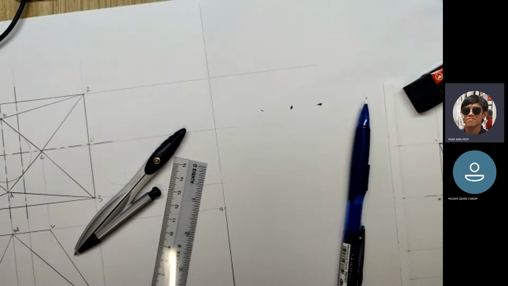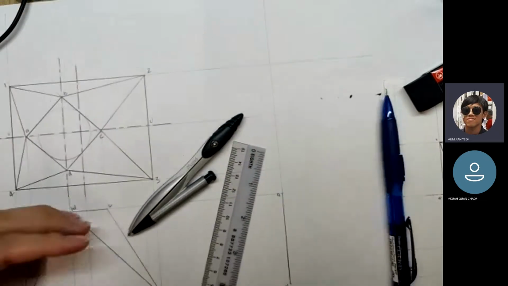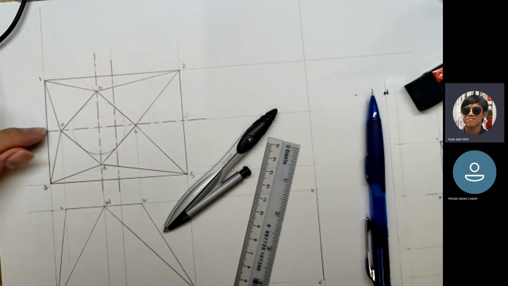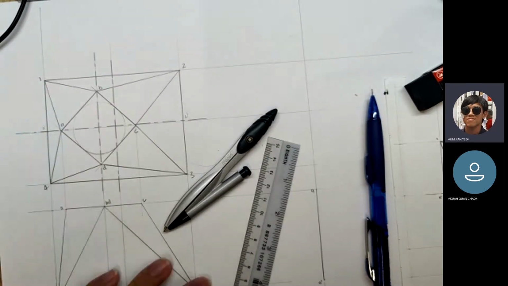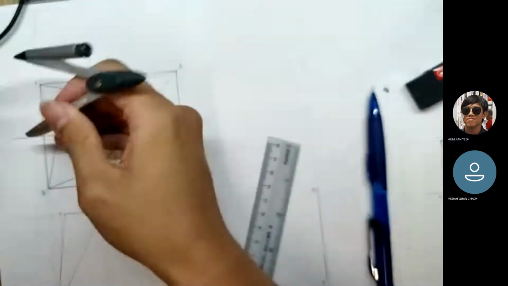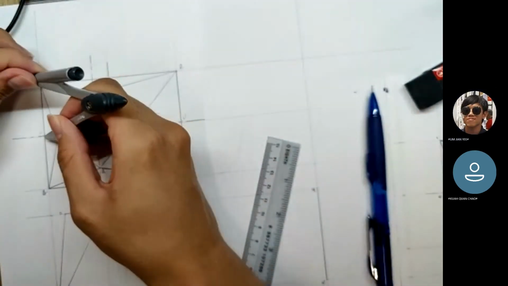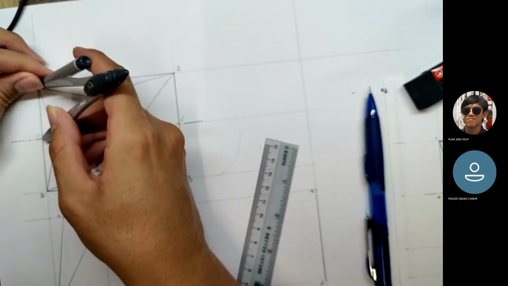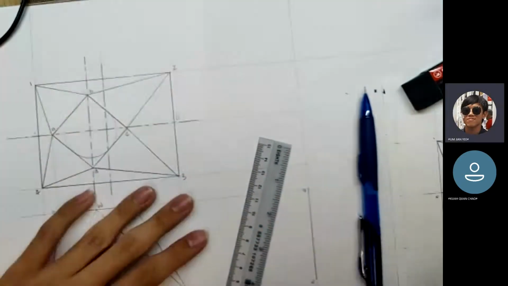So from A bar to 1, if you look at it from this side, right? A bar to 1 is just a normal flat triangle with height A bar, and the base is A bar to A. So let's draw that out. So use your compass, measure A bar.